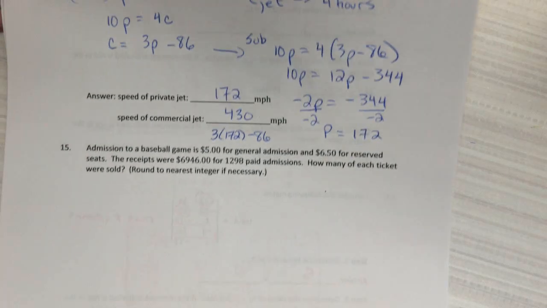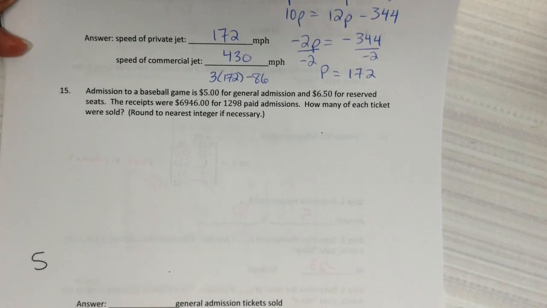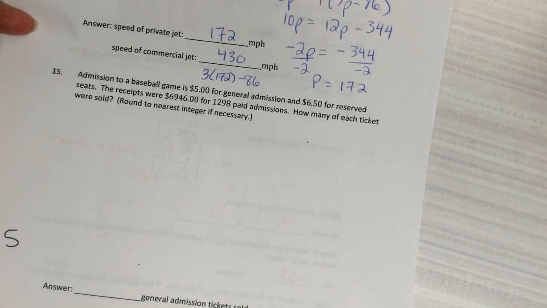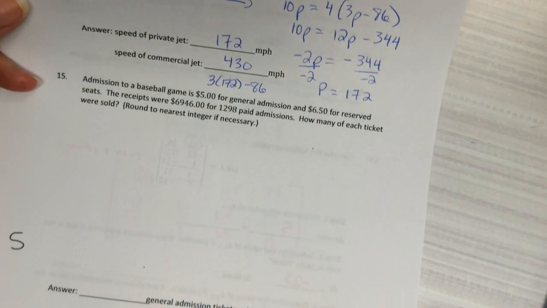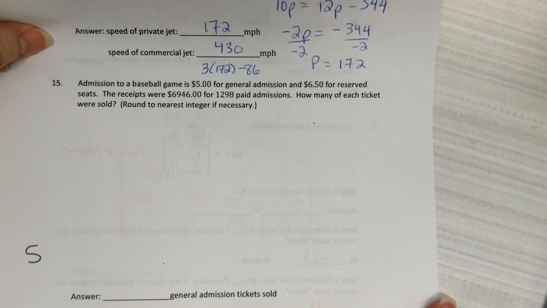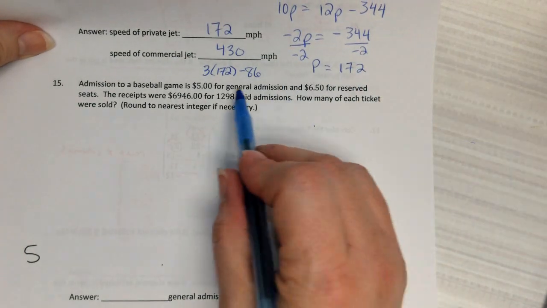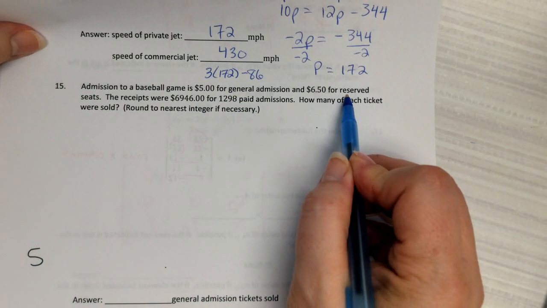Okay, the next one is admission to a ball game. It just seems like dollars and cents are always easier things to figure out because, well, it's money. So here, let's define our variables. We have general admission and we have reserved tickets.